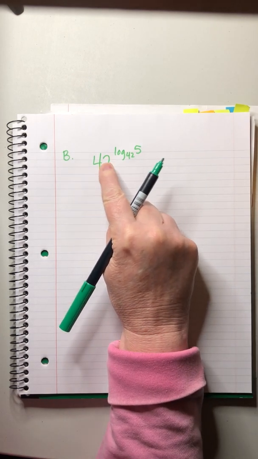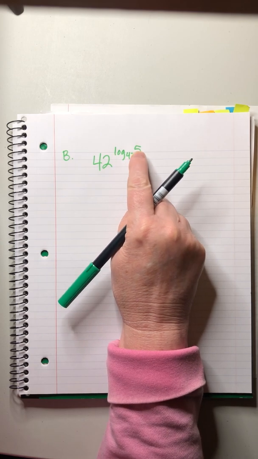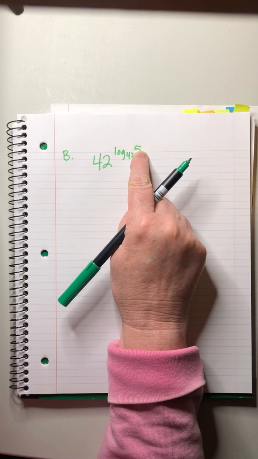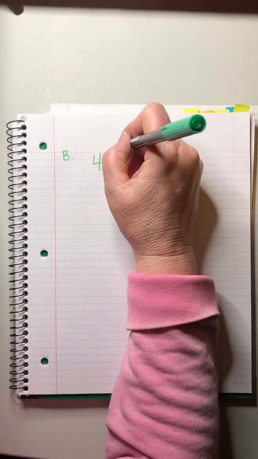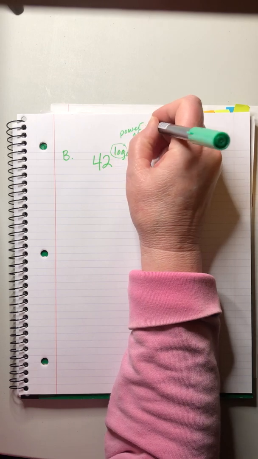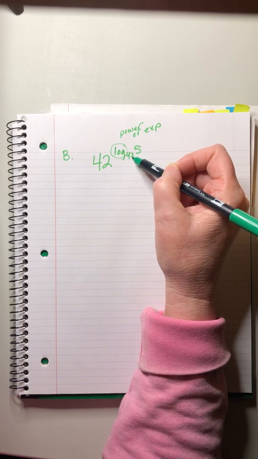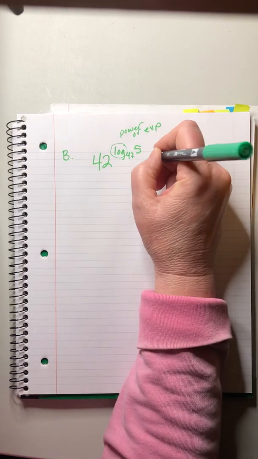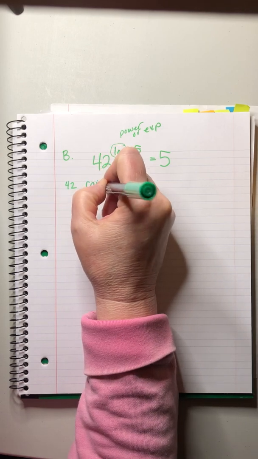Here's what this says. 42 raised to the power that 42 must be raised to in order to get 5. 42 raised to the power, because log always means power or exponent. 42 raised to the power or exponent that 42 must be raised to get 5. So the answer is 5. I'm going to write that out again. Please copy this, because it's so much easier if you can say it to yourself.